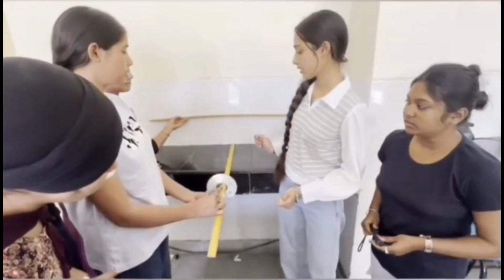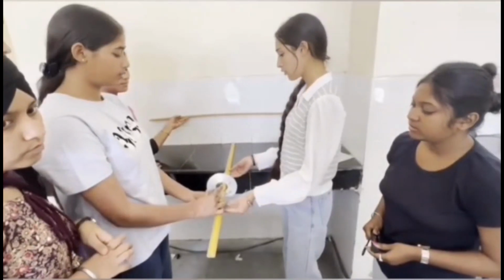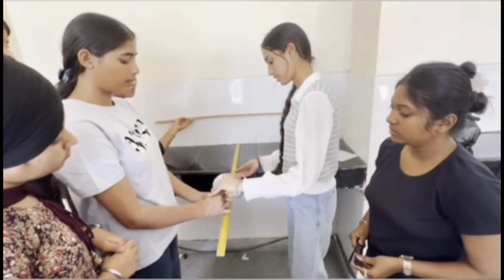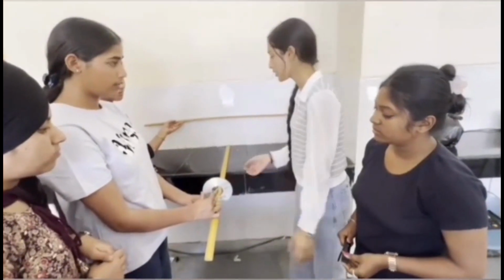Place the CD and the screen, and then measure the distance from the CD to the screen. We get this distance as 70 centimeters.